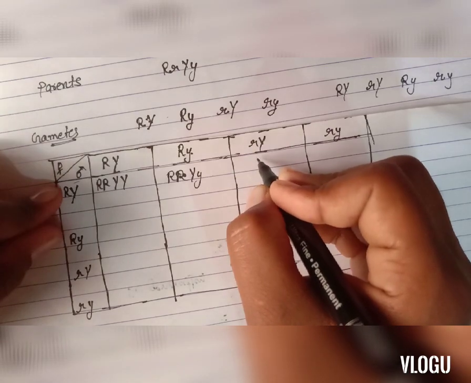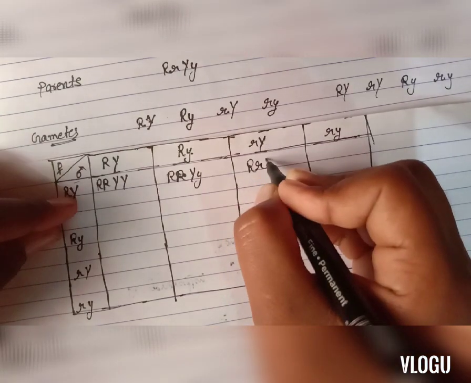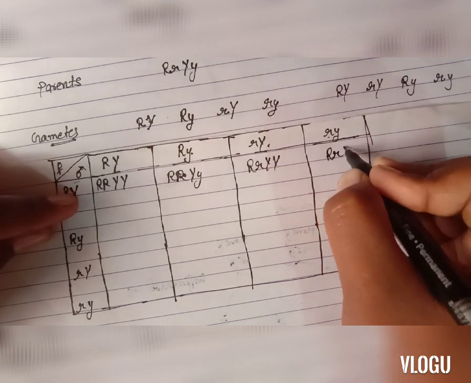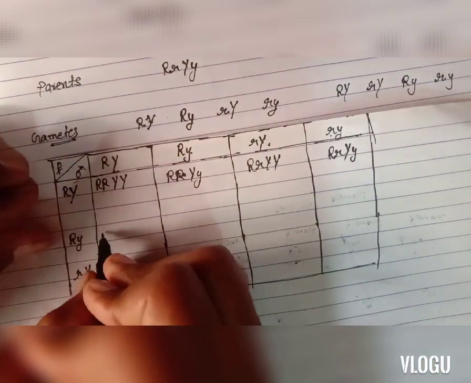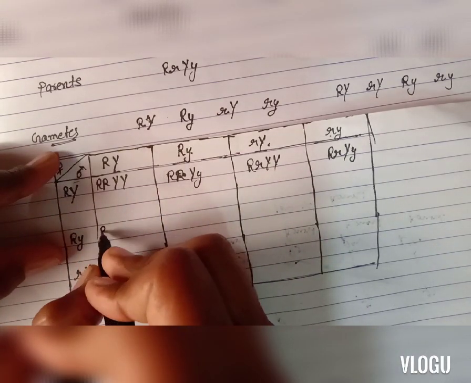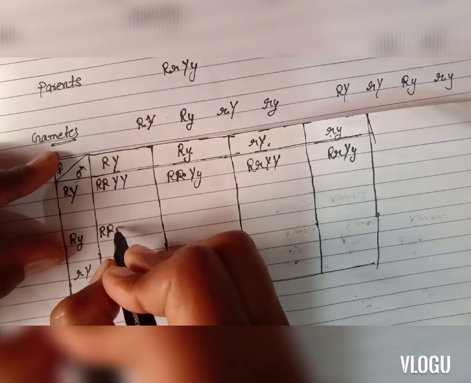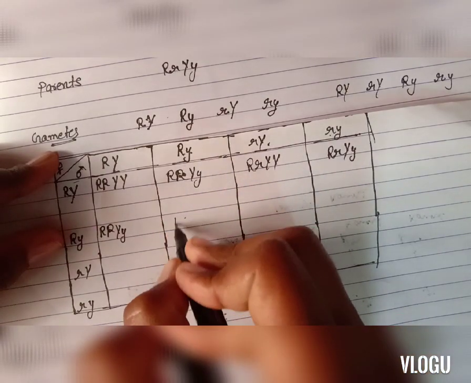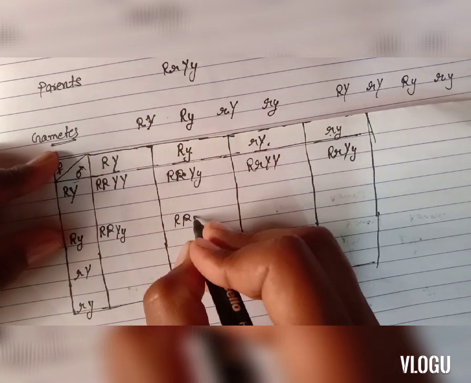Here capital R is there, here small r, capital R, small r, capital Y, capital Y. For this point, capital R, small r, capital Y, here small y. Now same here. For this point, look at both horizontal and vertical. Capital R, capital Y, small y. For this point, both horizontal and vertical. For this point here, capital R, small y, small y.